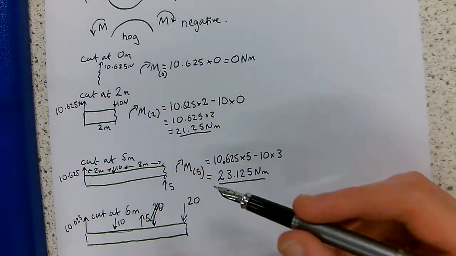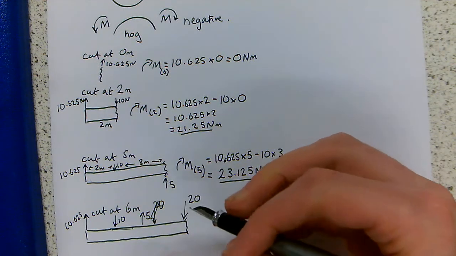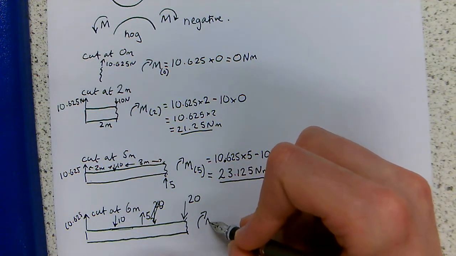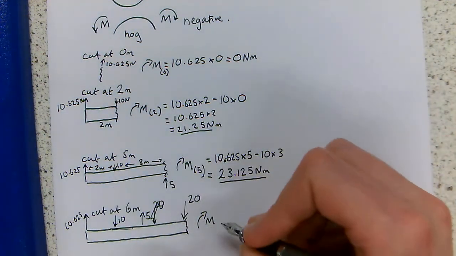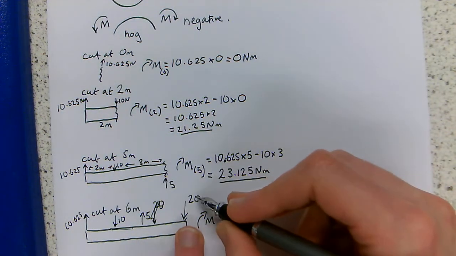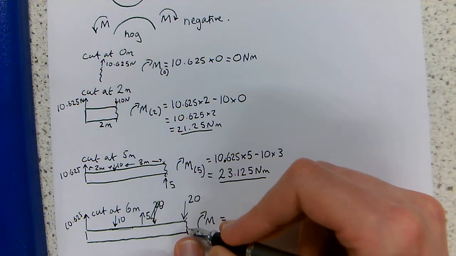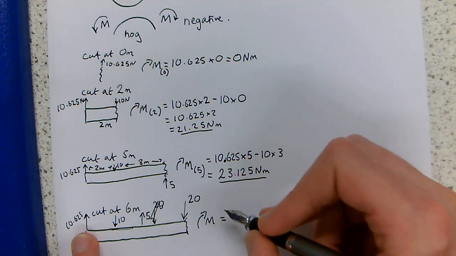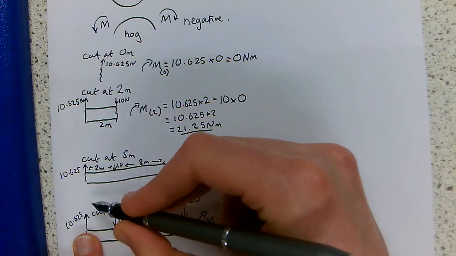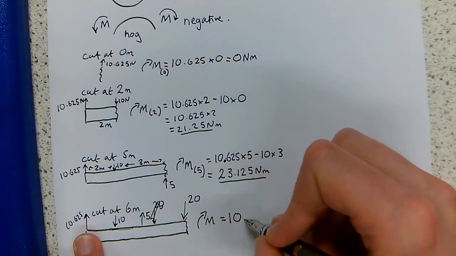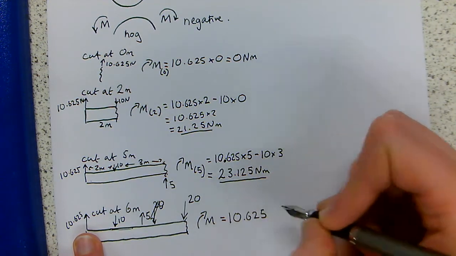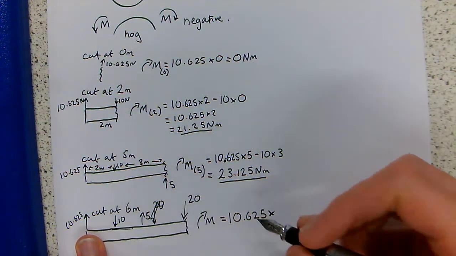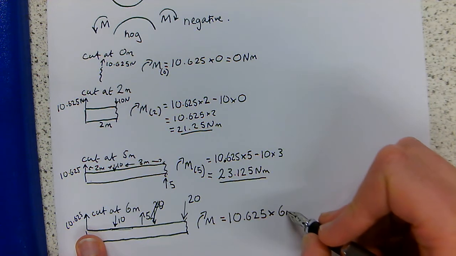So what we do is we calculate our bending moment contributed by the forces to the left of our cut. We're going to omit the 20 because it's got a 0 lever arm, so we've got a positive moment contributed by our reaction force acting at a distance of 6 meters.